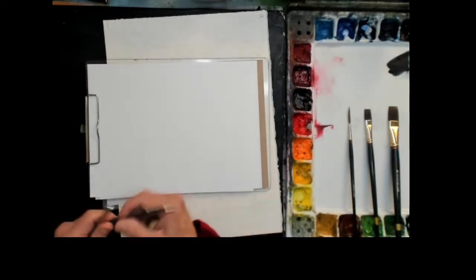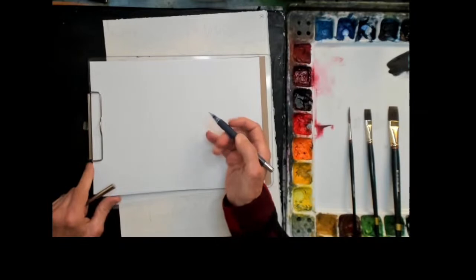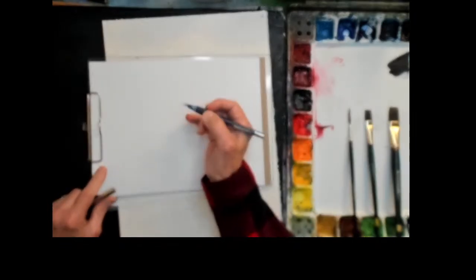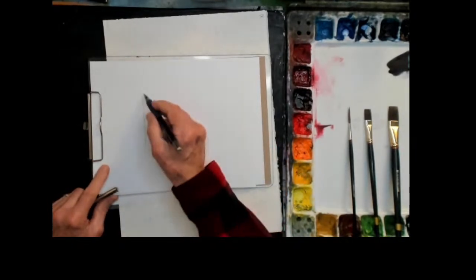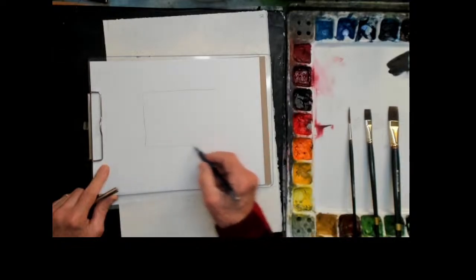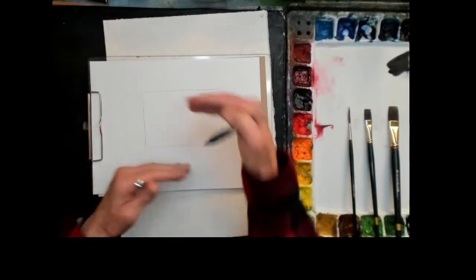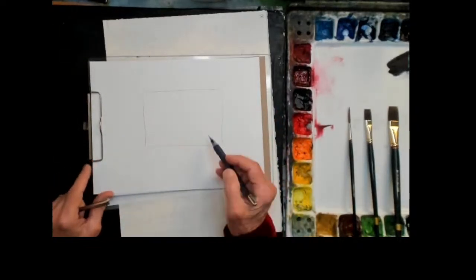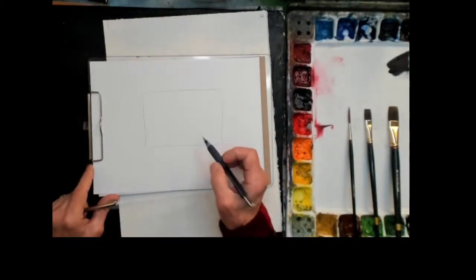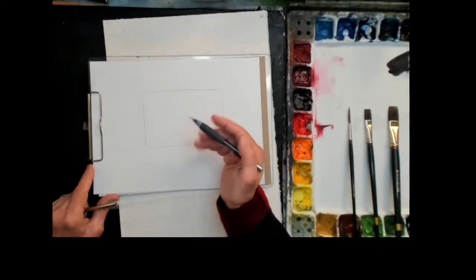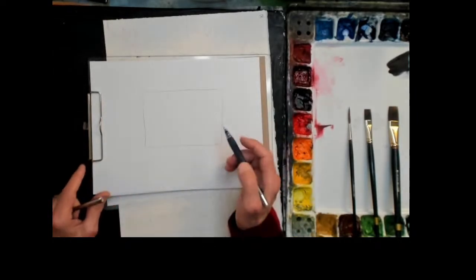I'm going to take a pencil here, and that's just a plain sheet of paper. The first shape you've got to think about is the shape of your painting. If I'm doing a landscape, I'll probably do a landscape format, which is long in length and shorter on the top. So your first shape you worry about is the shape of your painting. Is it landscape or is it portrait, which is vertical?